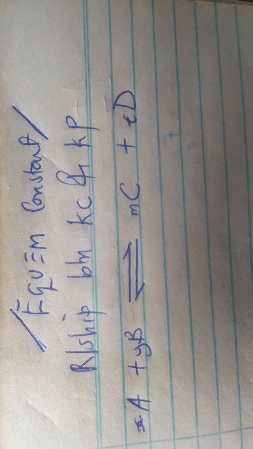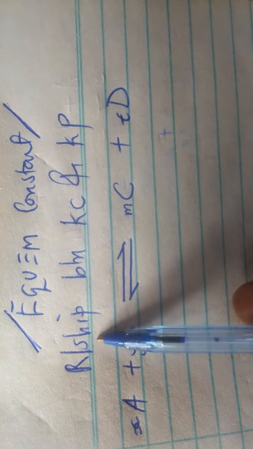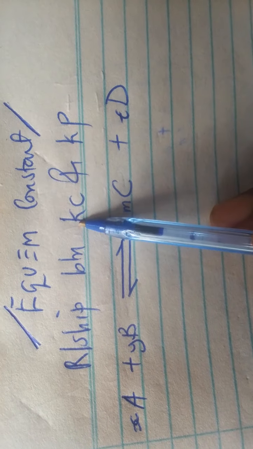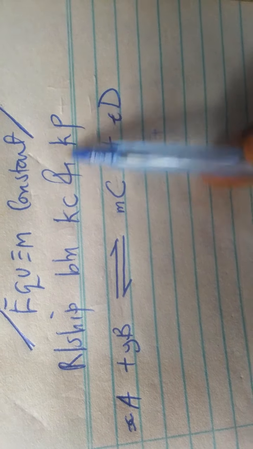Hello friends, in this clip we'd like to see how Kc relates with Kp, the relationship between Kc and Kp, and the whole of it is termed as the equilibrium constant.